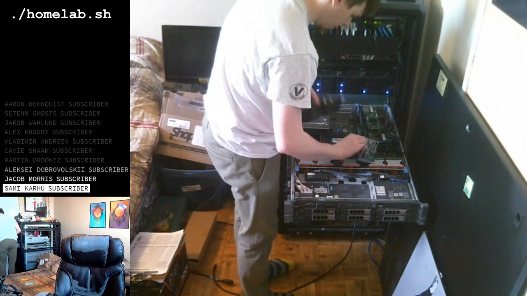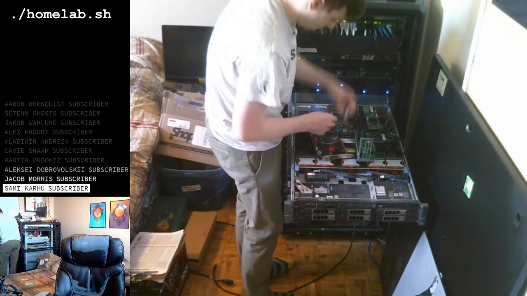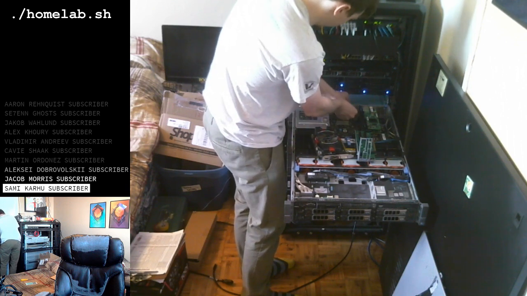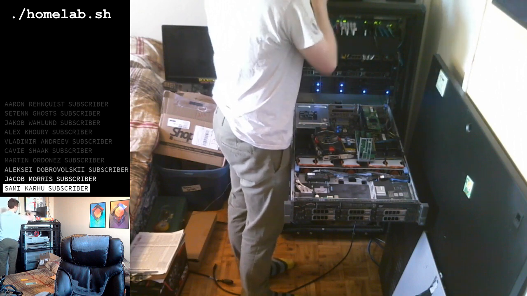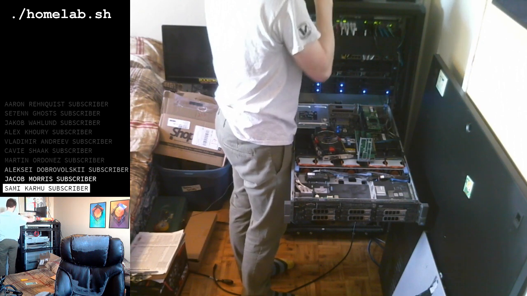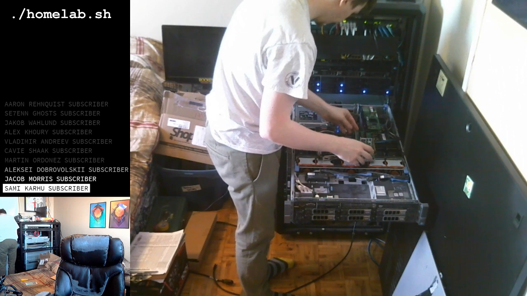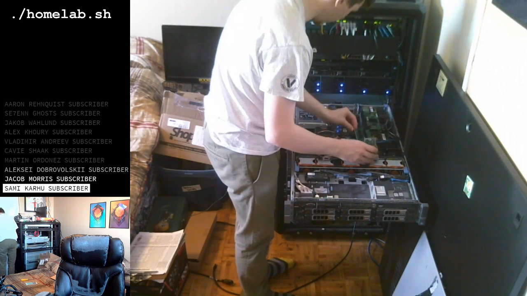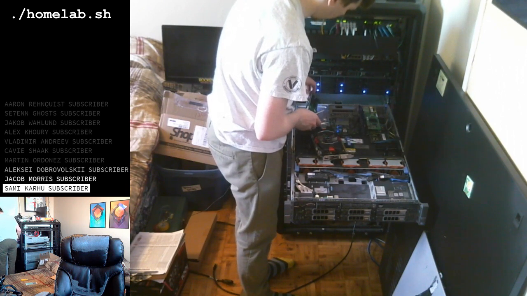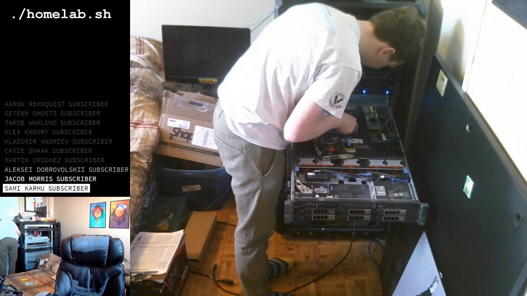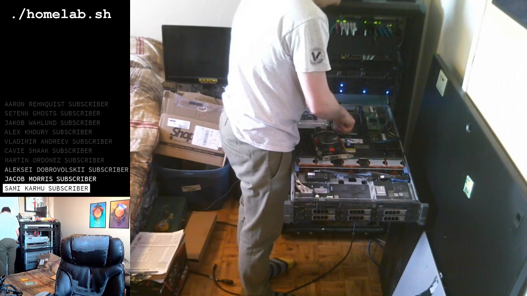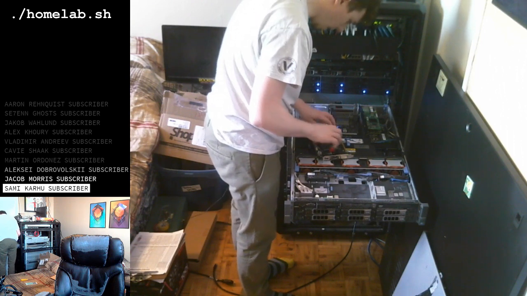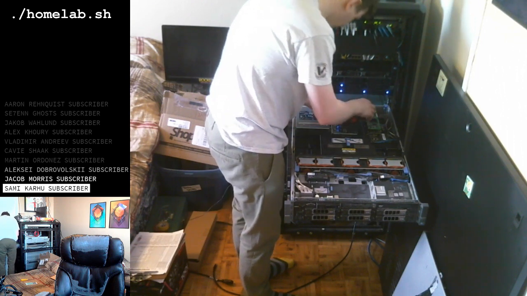I need to take this out and take out these things. And I will keep in this, I guess. I gotta put this back in first, I think. There's little pins that line up, and it clicks in. Okay, cool. And then we just gotta stick this thing in here.